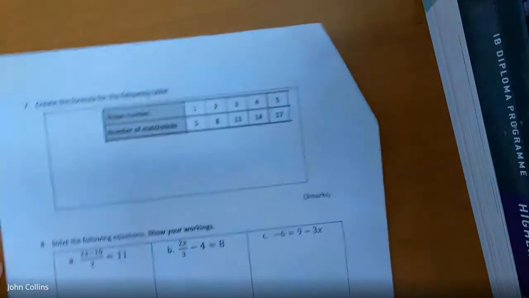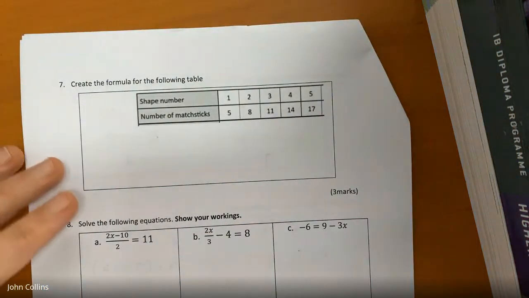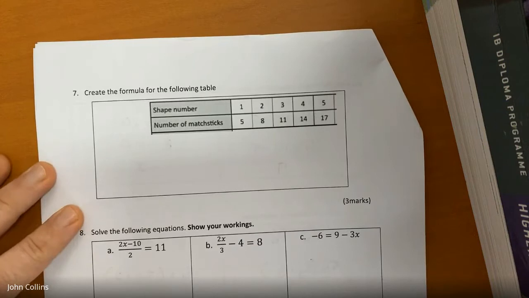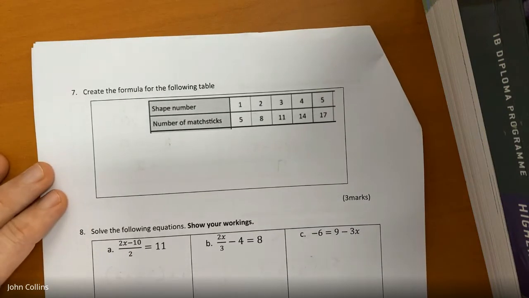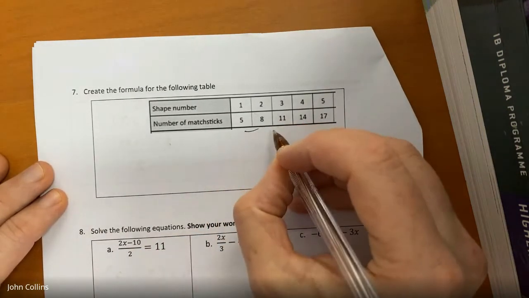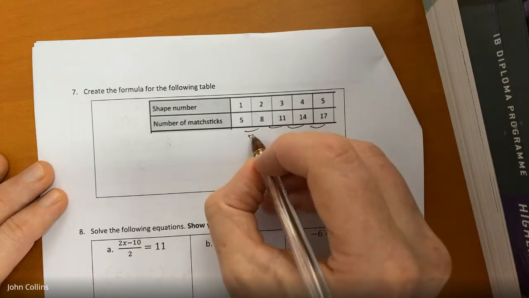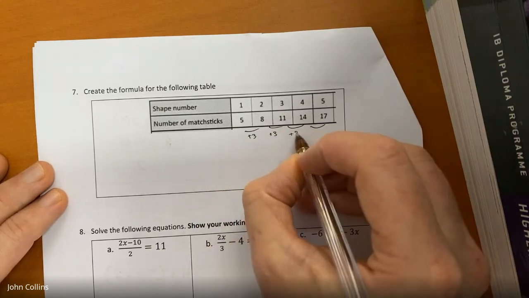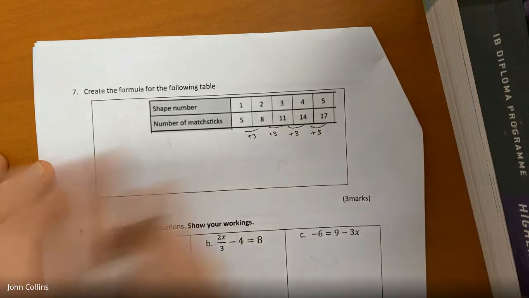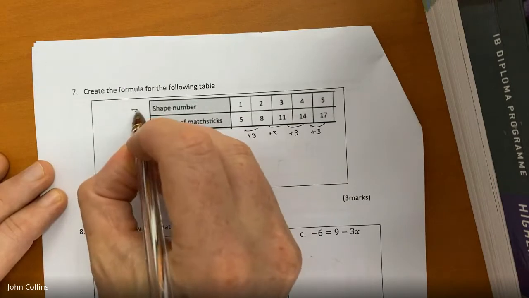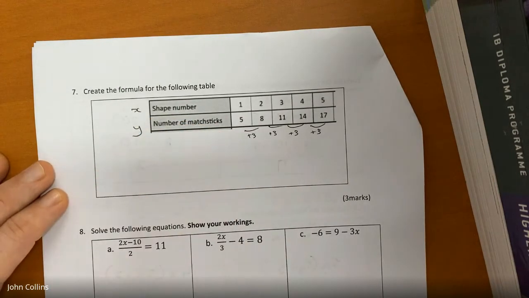Question 7. Now I know you don't have your answers in front of you, but just watching the methods will help you, and perhaps you can remember some if you got them right or wrong. All right, let's check. The rule here is to add 3. You didn't need to write this if you didn't want to, but it is an attempt mark if you got it wrong. You would have to say the shape number is x and the number of matchsticks is y, or you can use different letters, that's fine. I'd use x and y.